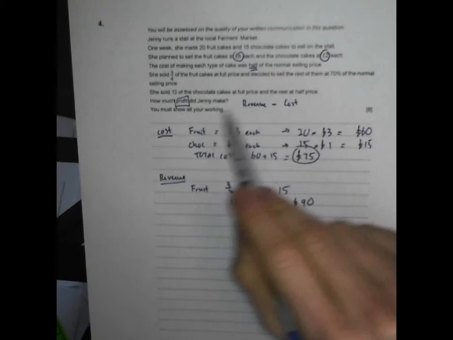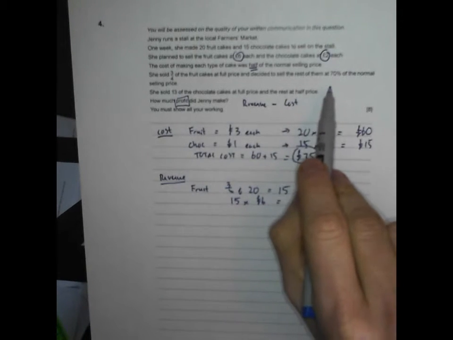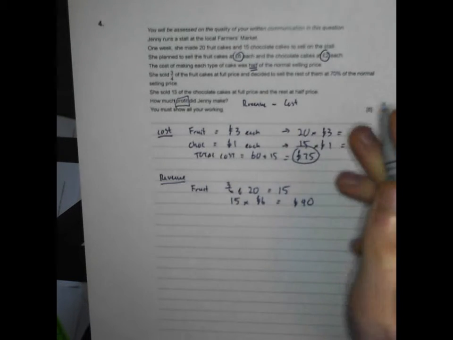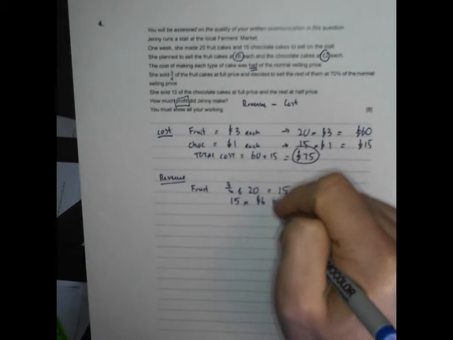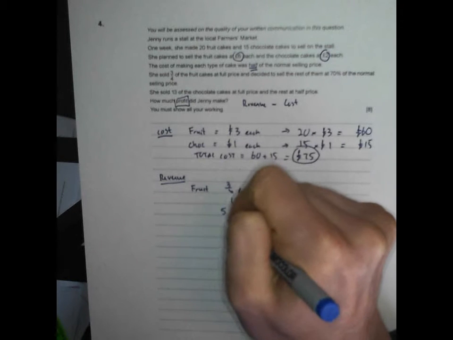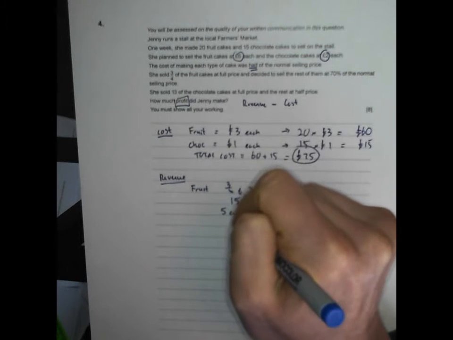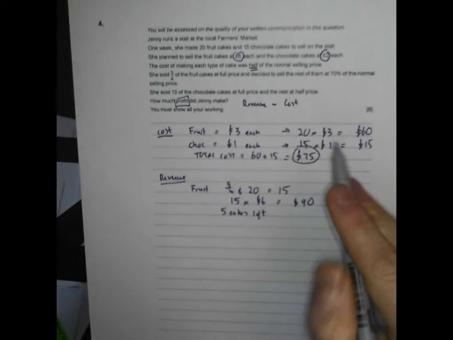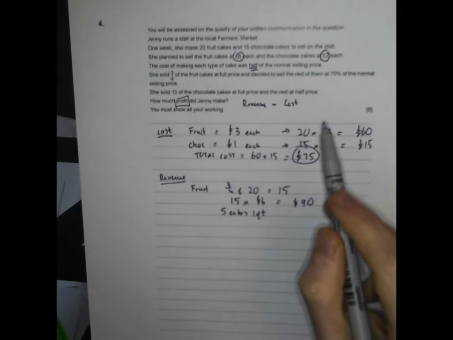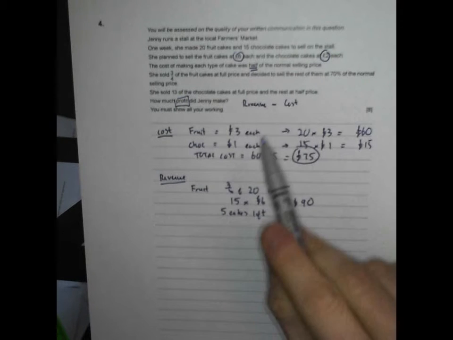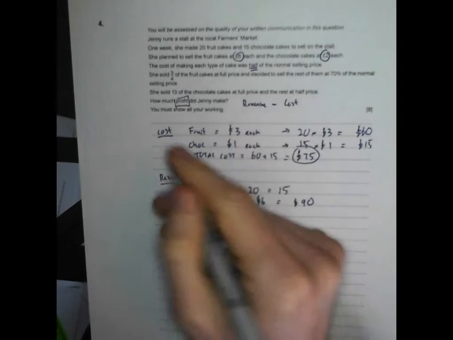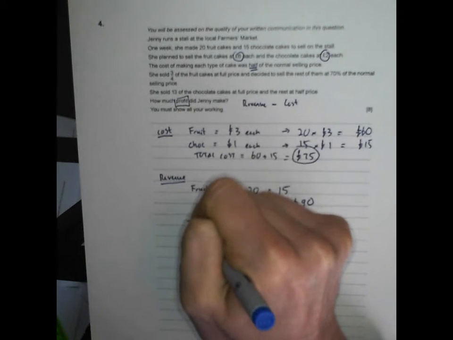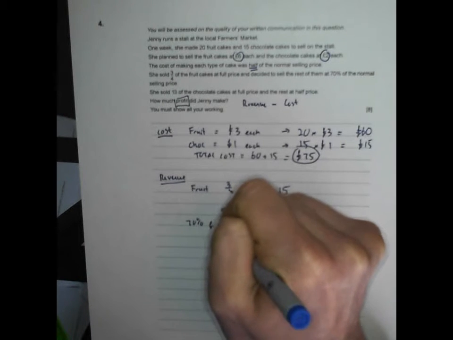She's already cleaning up, things are looking good for Jenny here. And she sold the rest of them at 70% of the normal selling price. So for a start, how many has she got left? She's got 5 cakes left, and she's going to sell them at 70% of the normal selling price. Well, the normal selling price was £6, so we need 70% of £6.